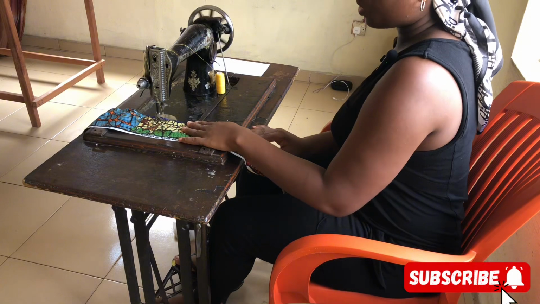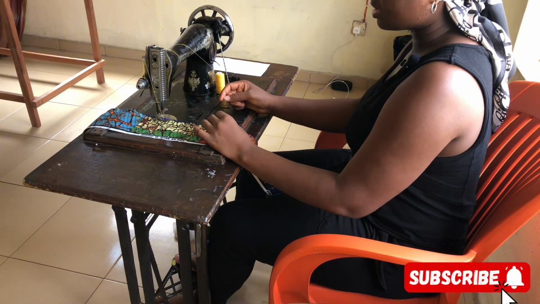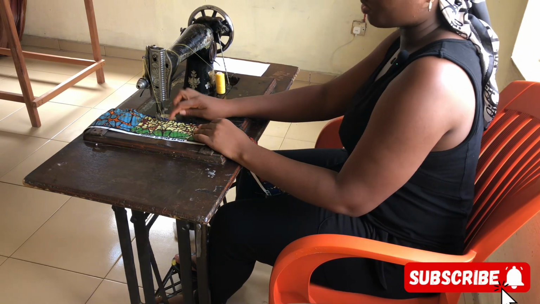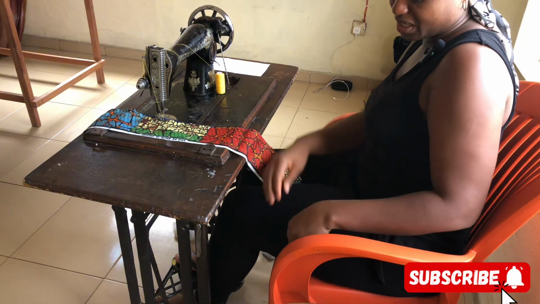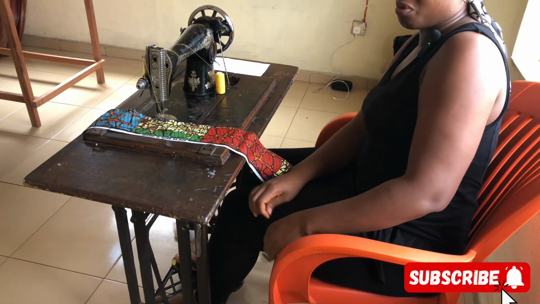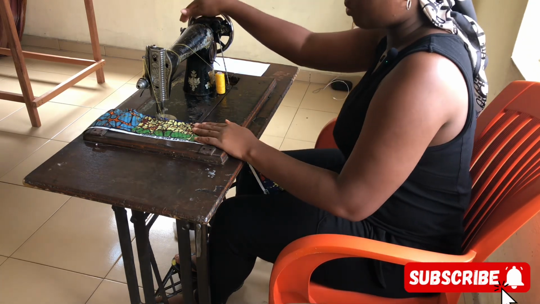Then when you get to the end of your stitch, there is something we call locking your stitch. You have to lock your stitch, because if you do not lock it, it's going to start loosing. Maybe after making your dress and after joining your dress, if you do not lock your stitch, it will start loosing from there, and your dress will fall apart.